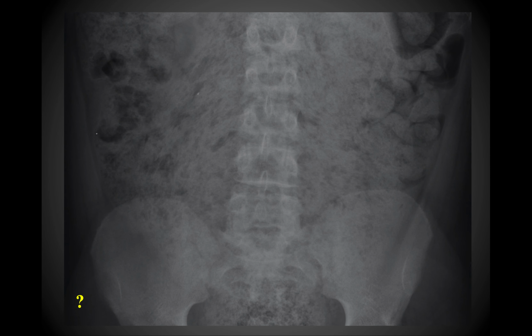So in this case, take a moment and look at this image and see if you can figure out what's going on with this patient. So this is a patient that has severe constipation. So you can see how he has kind of this mottled appearance, and that indicates that they have significant stool accumulation throughout their large intestine.